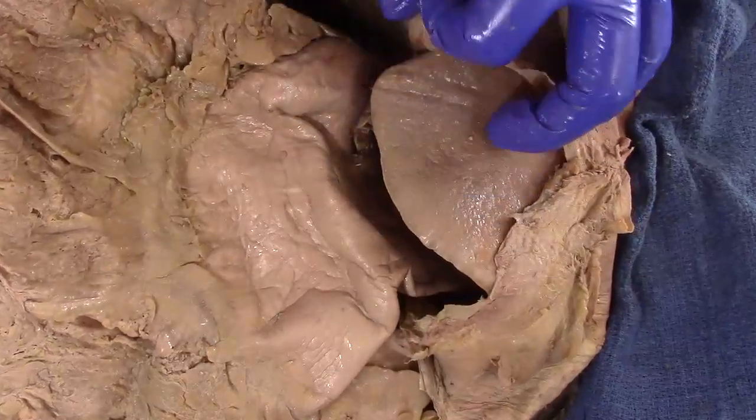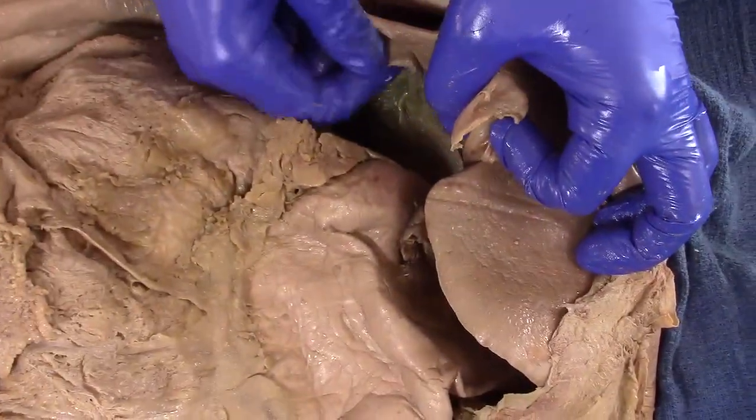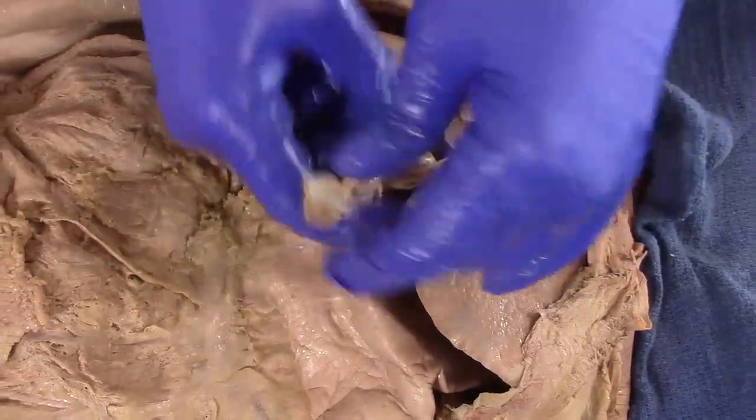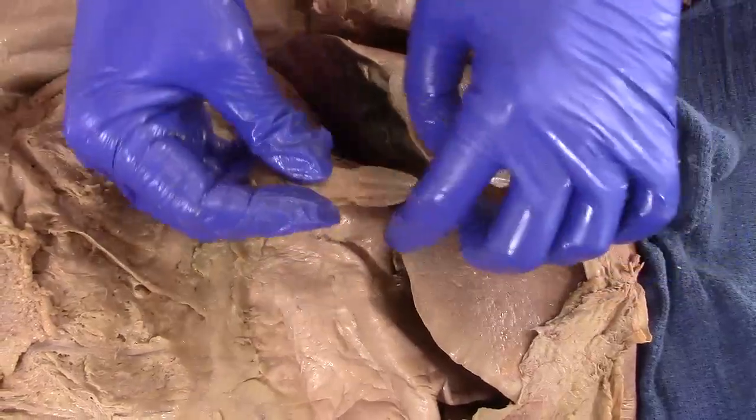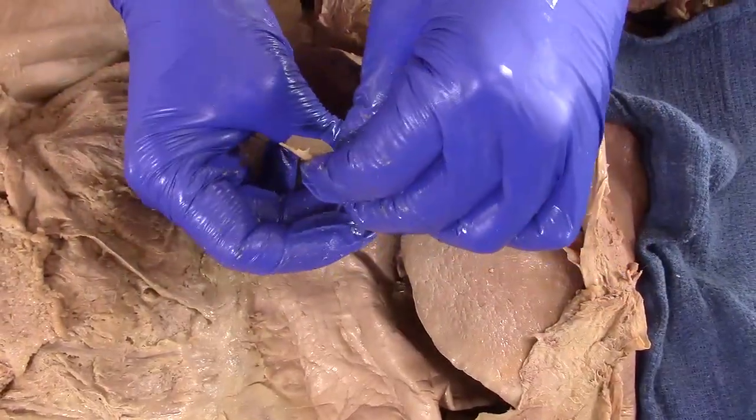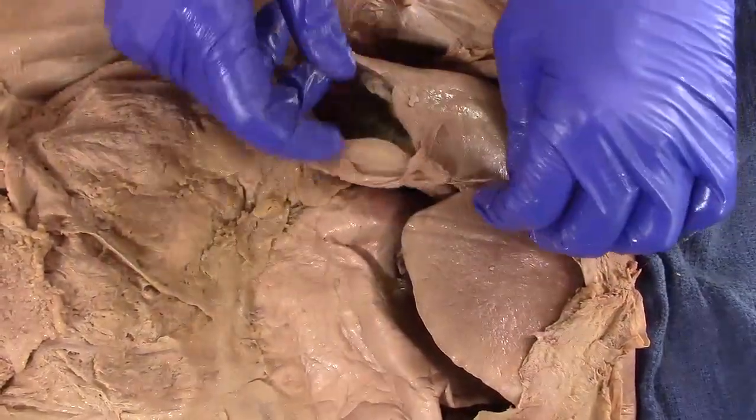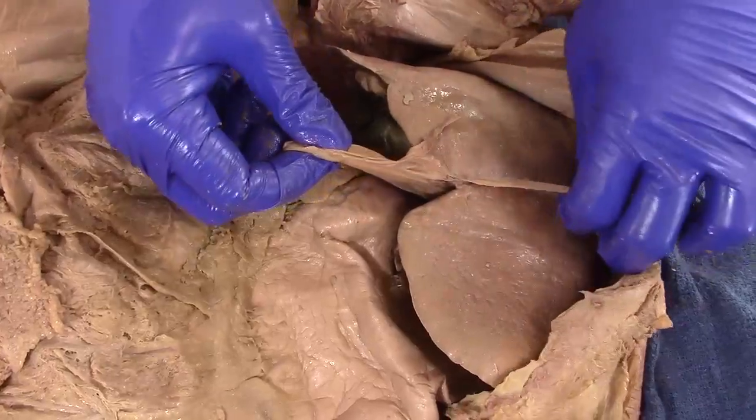Even the liver and the gallbladder. You can see the gallbladder lying over here. The falciform ligament once again, and the ligamentum teres lies over here, in between the right and left lobes of the liver.